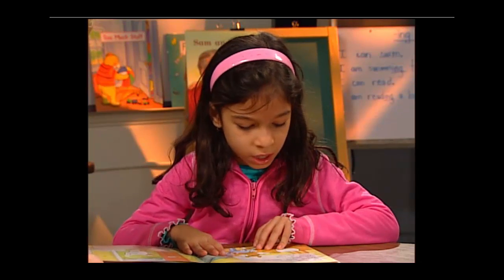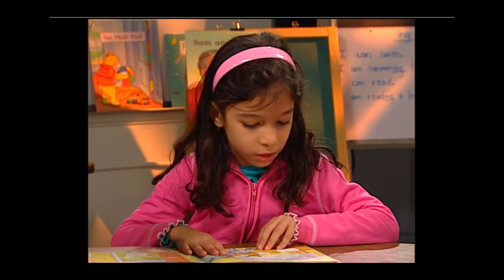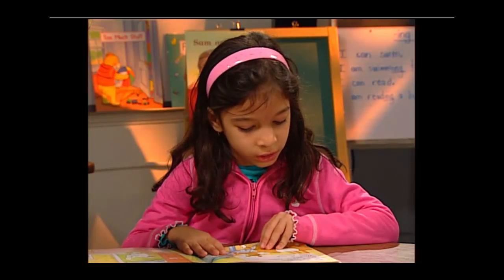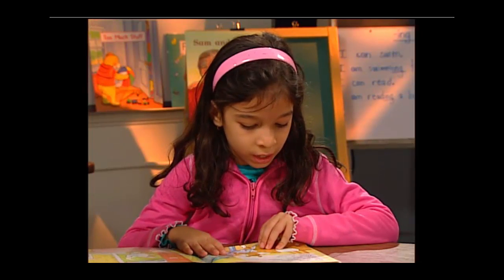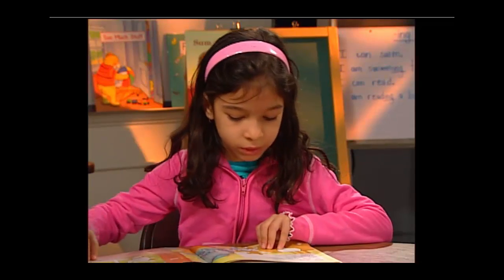The duck went in the little house. She said, "What a nice little house."